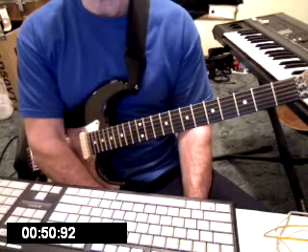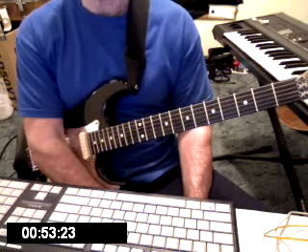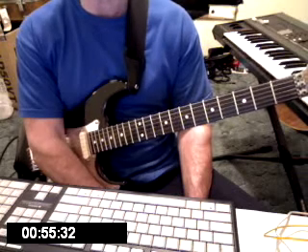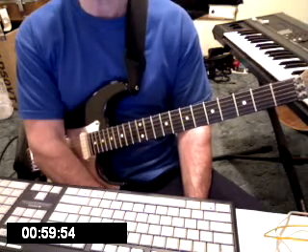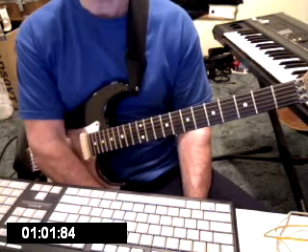Okay, it's G minor to C. Now when somebody calls out and they say in G minor, yeah, I know that the first chord is G minor, but it's not in the key of G minor. G minor is relative to B flat. Okay?